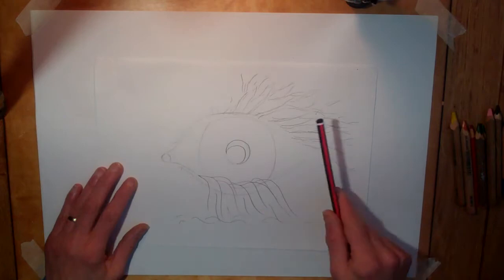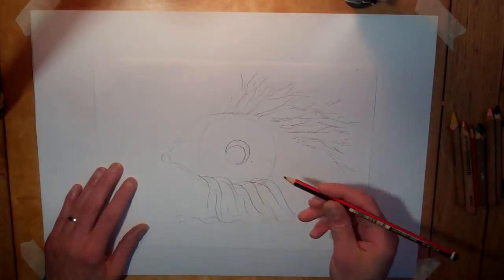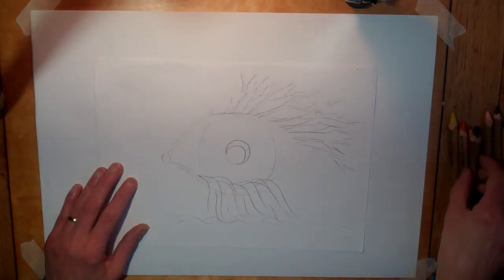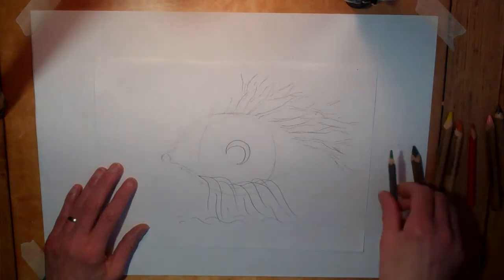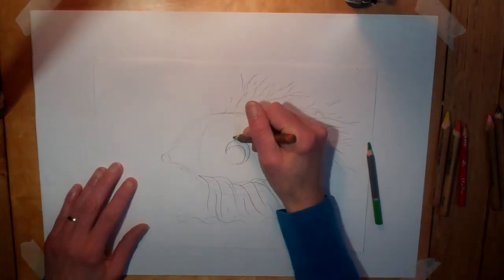Okay, so I'm going to stop there with pencil and now I'm going to start working in colour. If you've only got pencil at home, that's absolutely fine. Just work in tone, but make sure you really build up your tones of colour. So I'm going to make my eye a green eye.